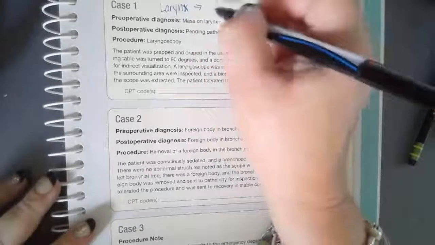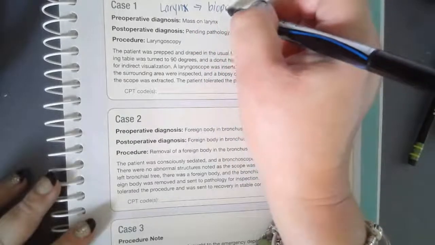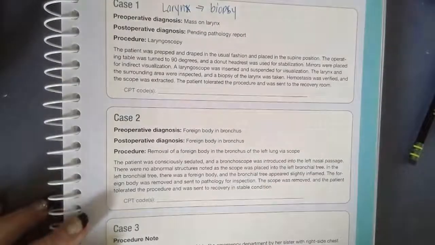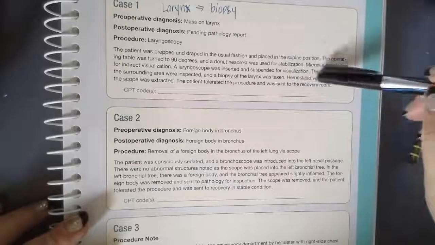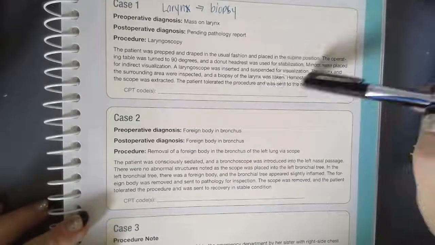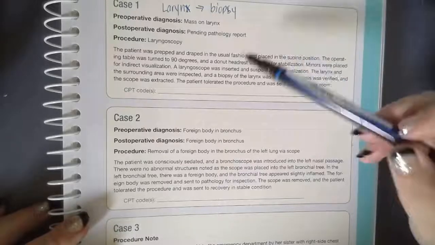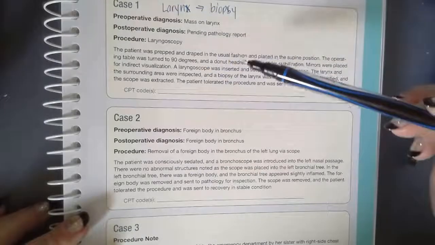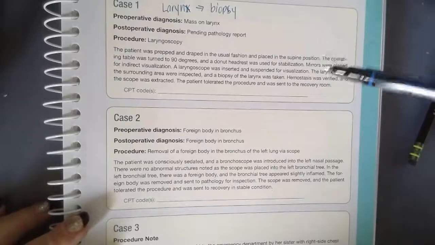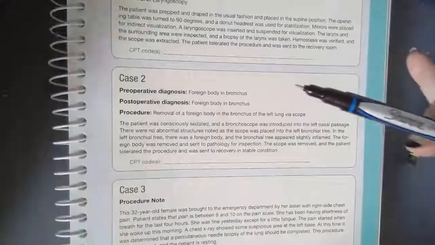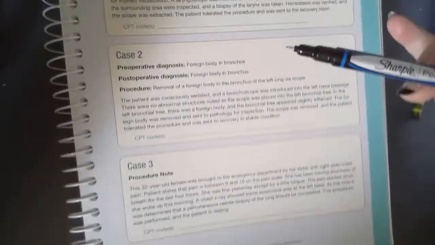And then look up biopsy. So we'll start with larynx and then biopsy. Okay, and so when you're looking that up, make sure you pay attention to the fact that the laryngoscope was used to visualize larynx.